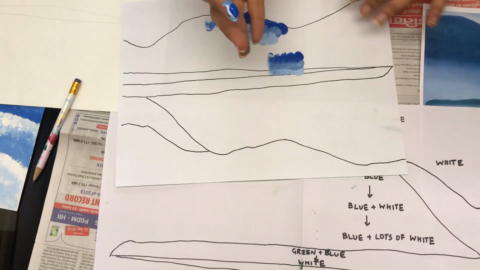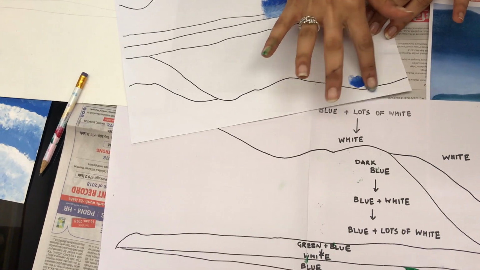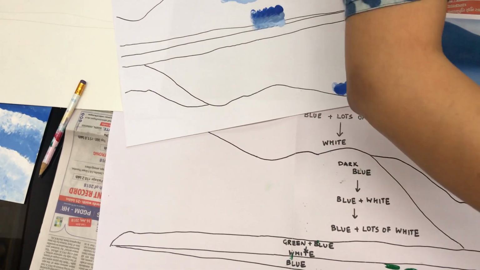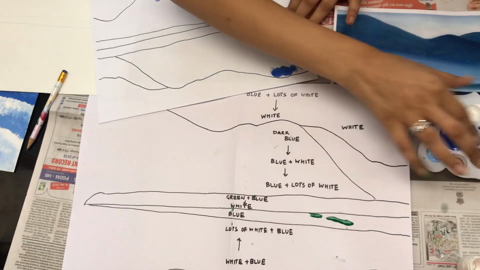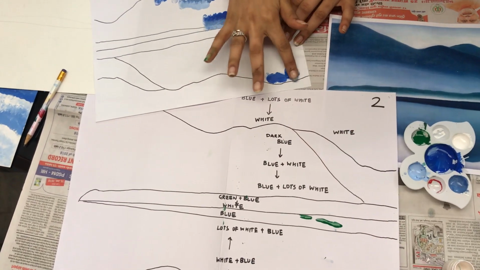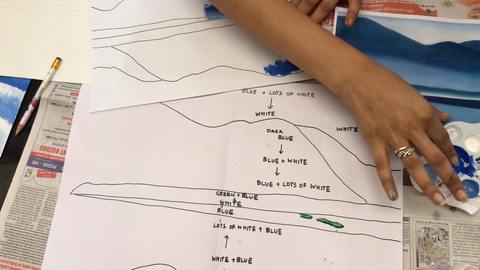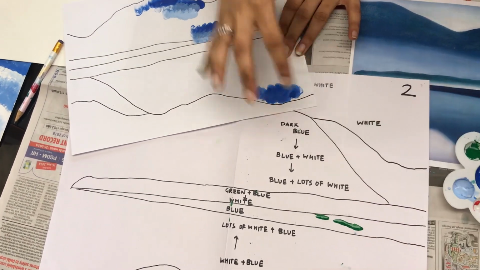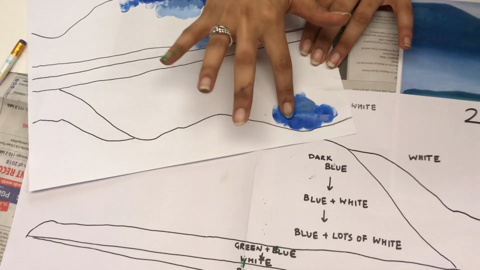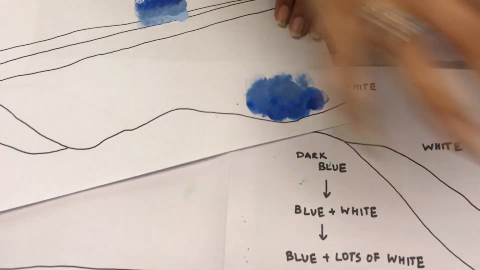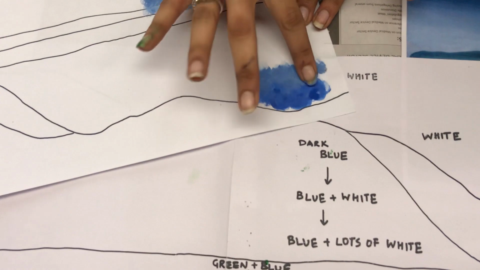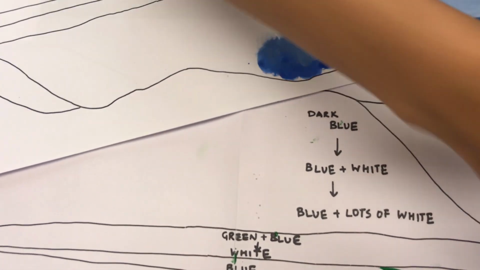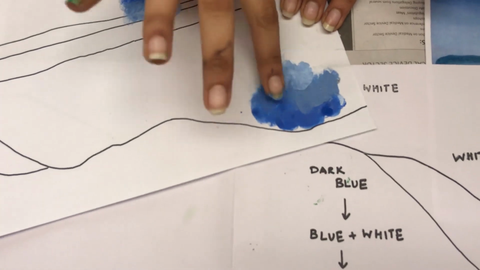Teach them how to use the fingers to mix colors. So if I have blue, I am using light blue. So I am mixing the colors with my fingers. And then I'm using sky blue to mix it again.